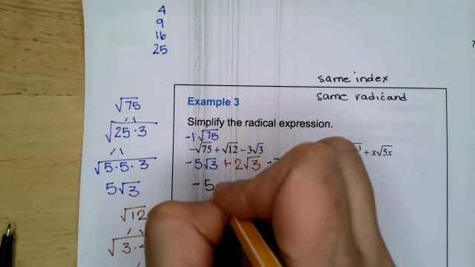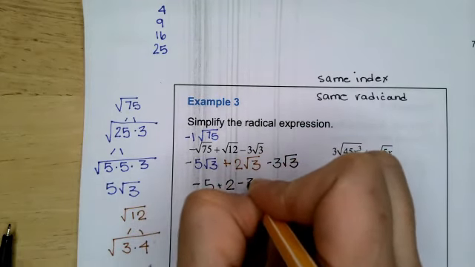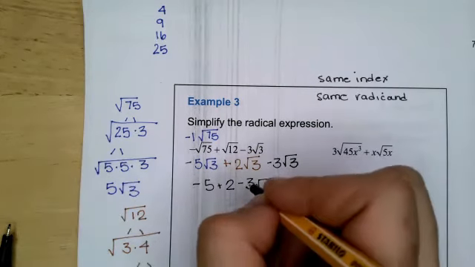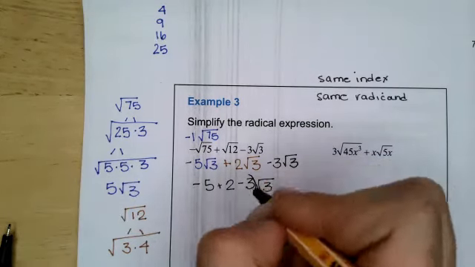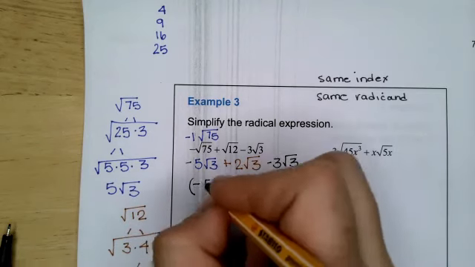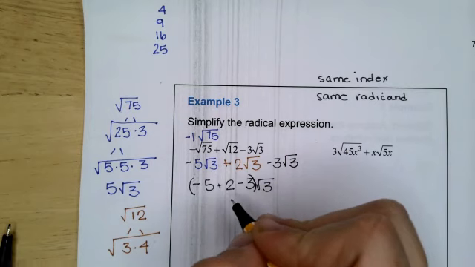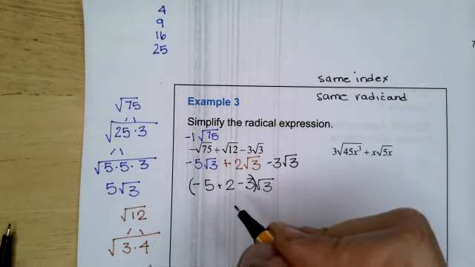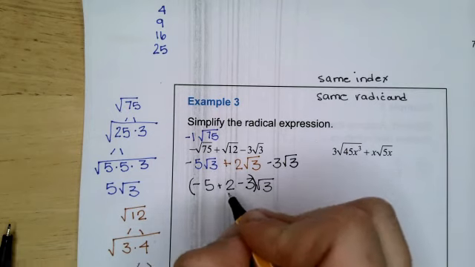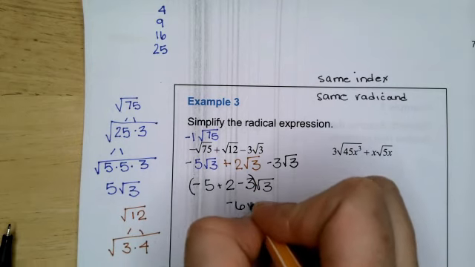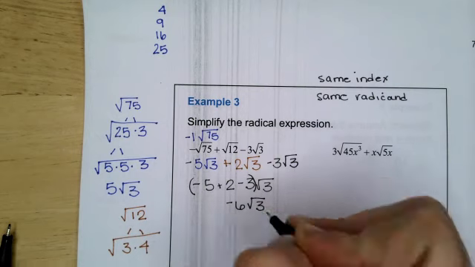Negative 5 plus 2 minus 3 square roots of 3. Right? And I should probably be putting these in parentheses so that we know that this is multiplication. Negative 5 plus 2 becomes a negative 3, right? Negative 3 minus 3 becomes a negative 6. So our final answer is negative 6 square root of 3.